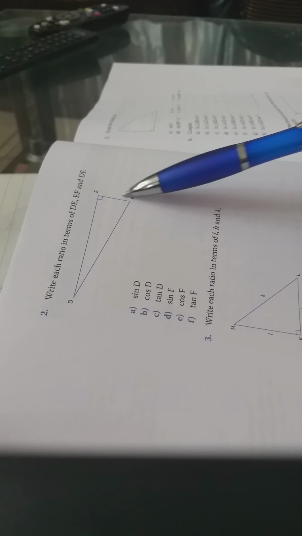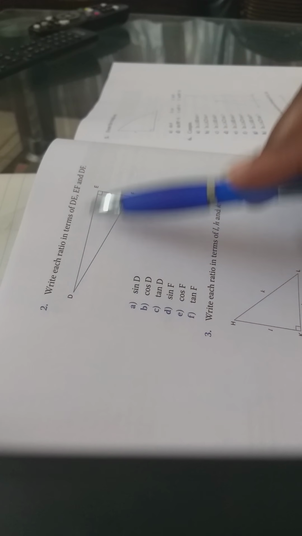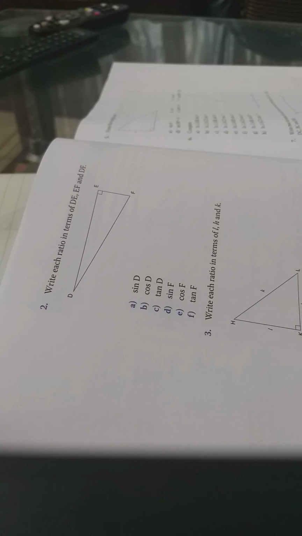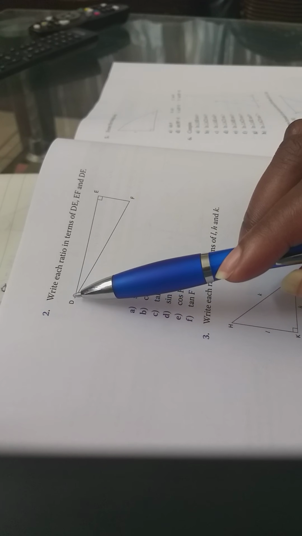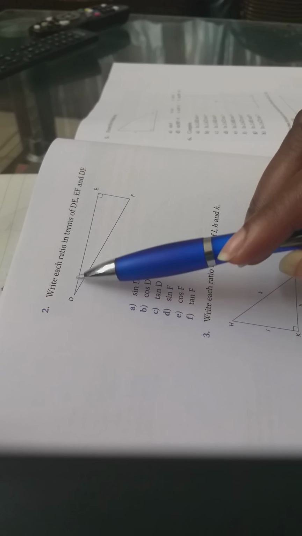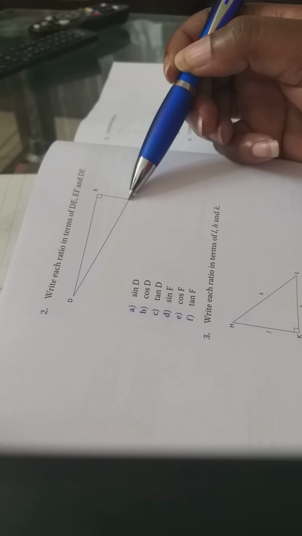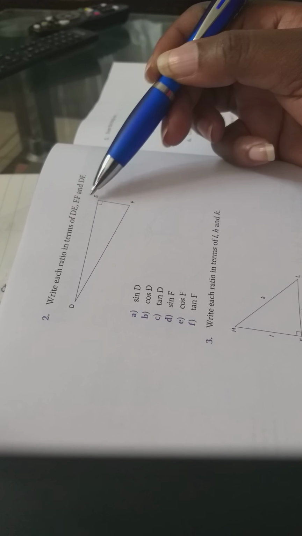Let me bring it down. Number 2, it's a right angle triangle. Now it's facing downwards. Remember, it doesn't matter where your triangle is facing. You must be in a position to define. All right, so that's angle D. If they say sine D, then you must know this is my opposite, this is my adjacent. Hypotenuse doesn't change. This is angle F, this is my opposite, and this is my adjacent. Hypotenuse doesn't change. If you can do that, you're good to go.